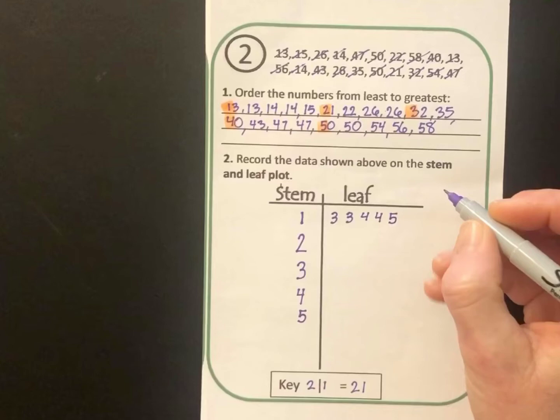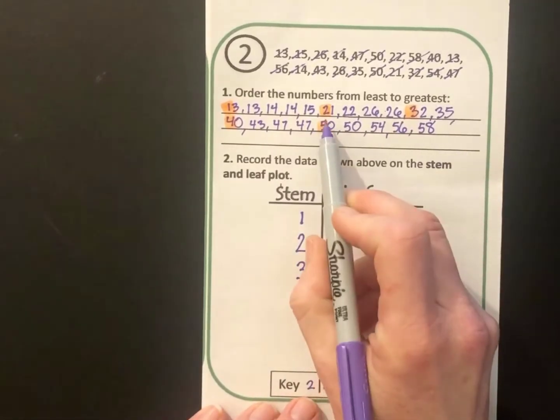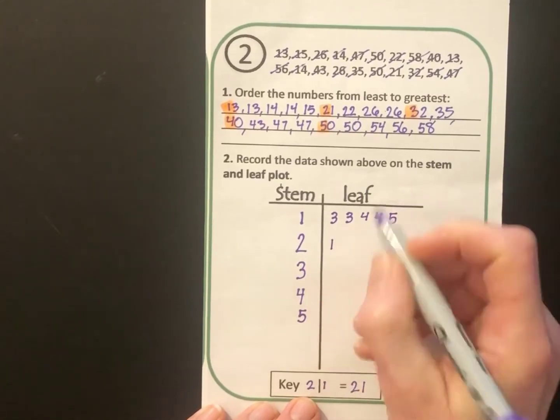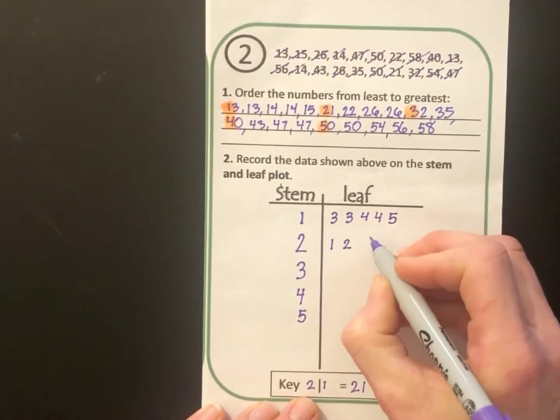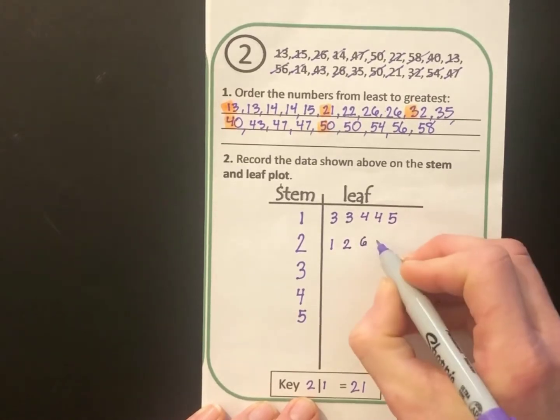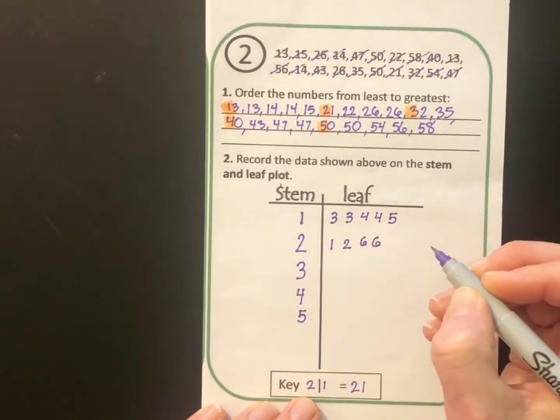Let's go on to do the second row together, and then the next 3 rows I'll have you do on your own. The second row starts with the stem of 2, so I'll look at all my 20s. 21, 22, 26, and 26. So I'll write that as a 1 for 21, a 2 for 22, and 2 6s for the 26s.